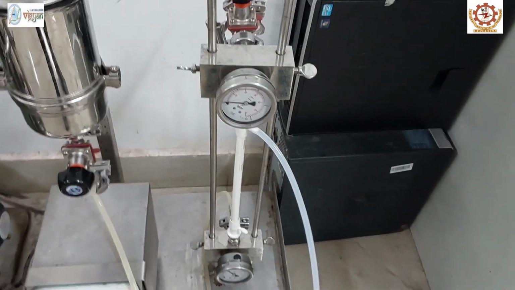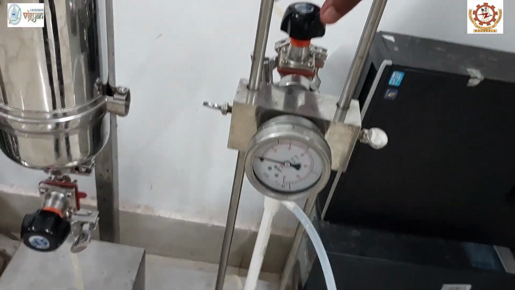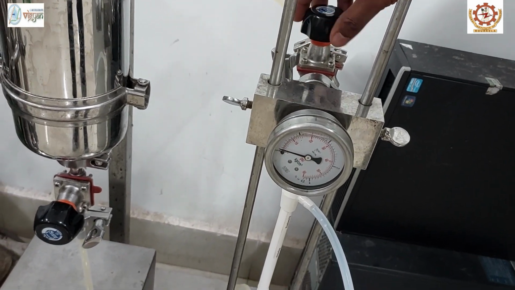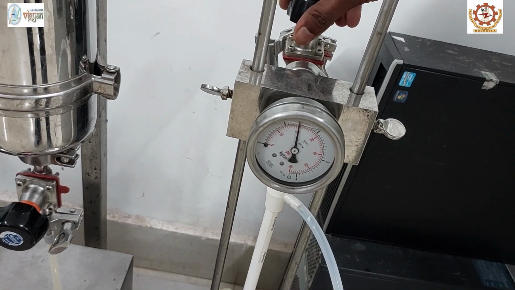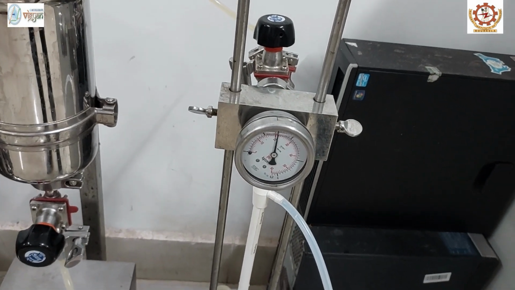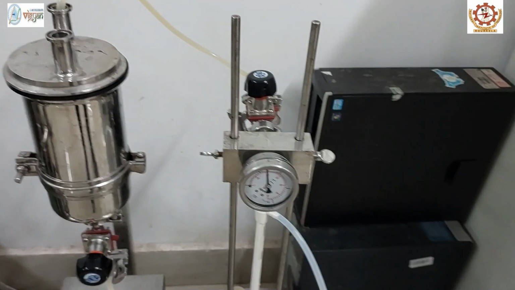Now for the clarification, we have to apply transmembrane pressure by closing the pressure valve. I am increasing the pressure to 20 psi. 20 is the maximum psi this particular membrane can withstand at 20 degrees Celsius.